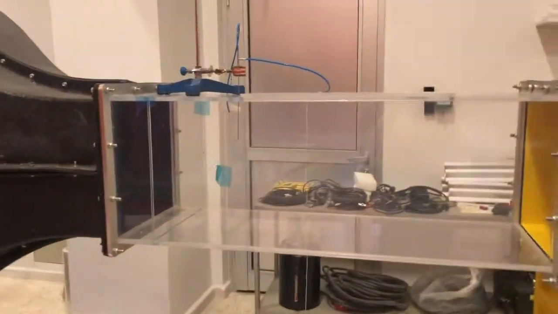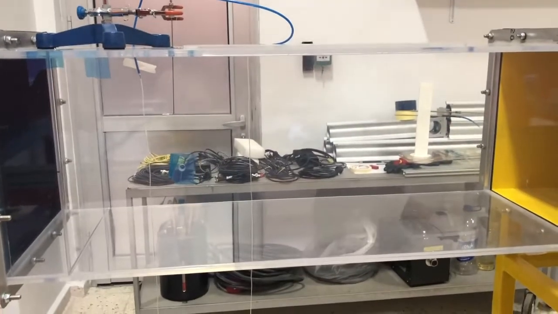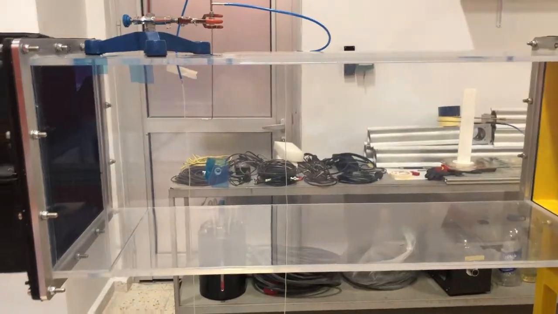This is the test section where the probes are placed. As you can see, any holes are covered so that no interference to the test section is present. This is the inlet of the tunnel. As you see, this is a suction type wind tunnel with a bell mouth inlet shape.